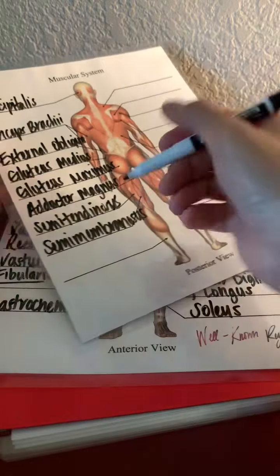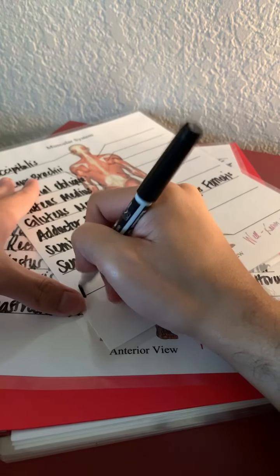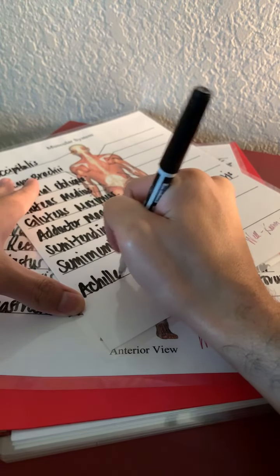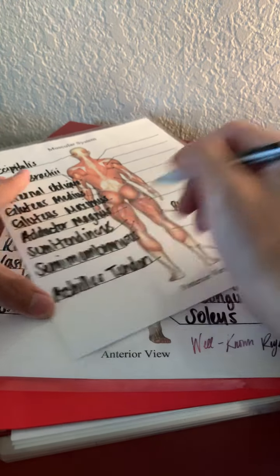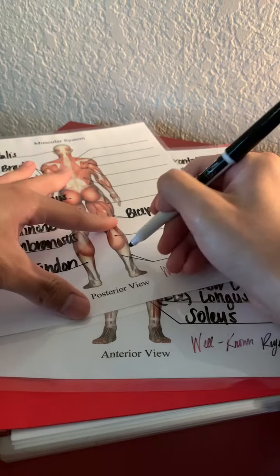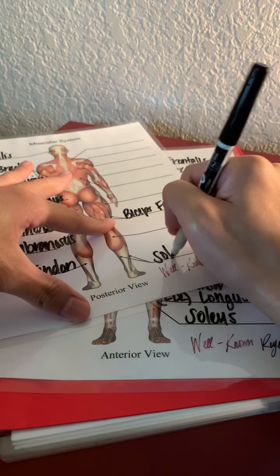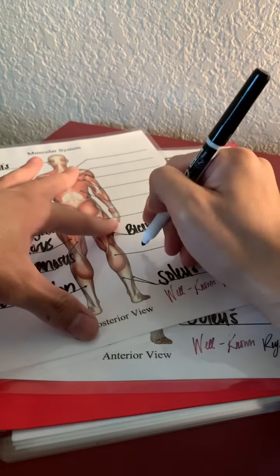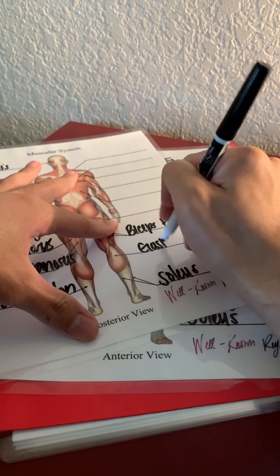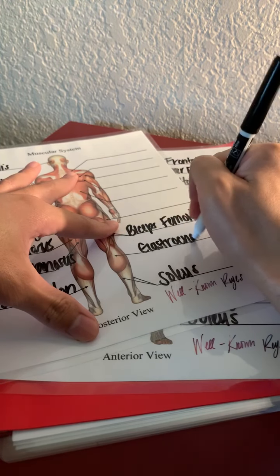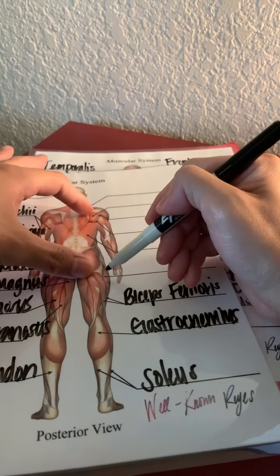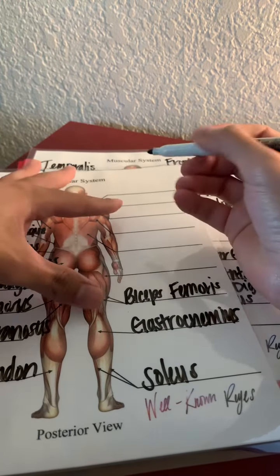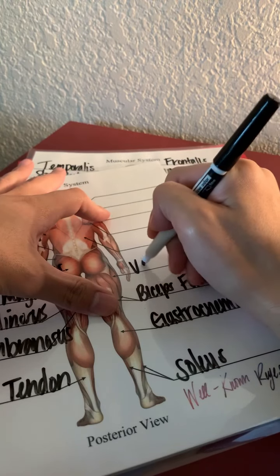Okay? Next we have our Achilles tendon. We have our soleus, our gastrocnemius. We have a little piece right here of our Vastus Lateralis.